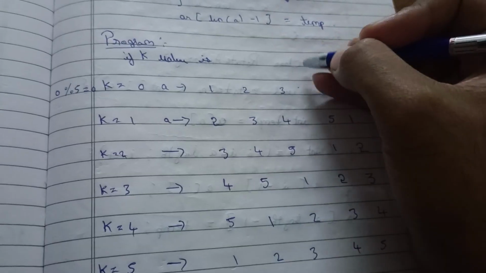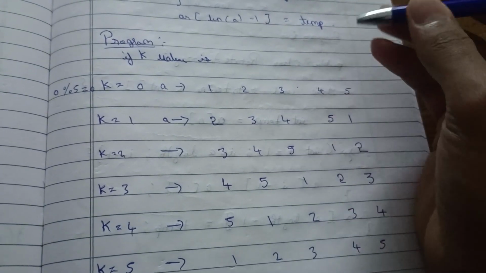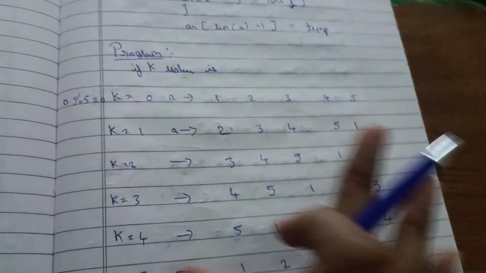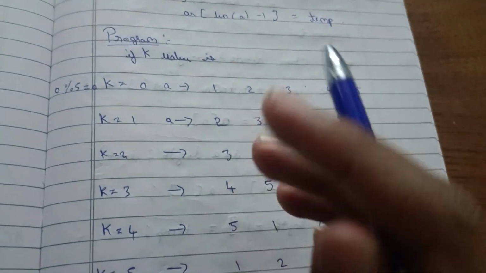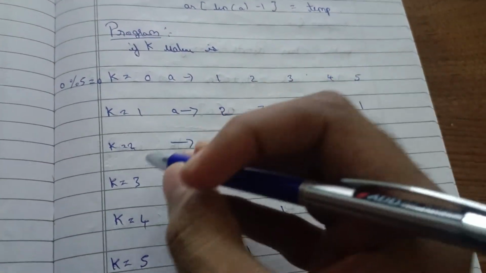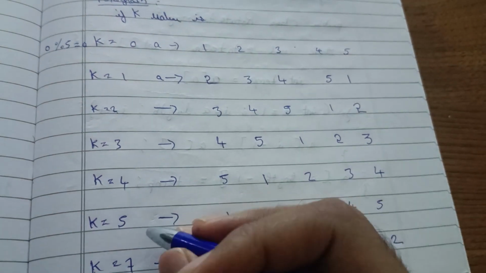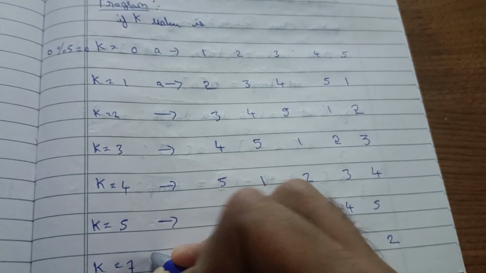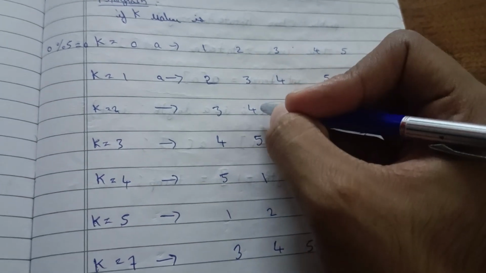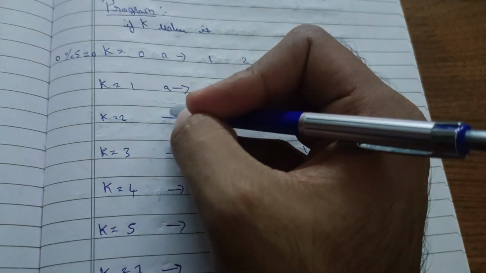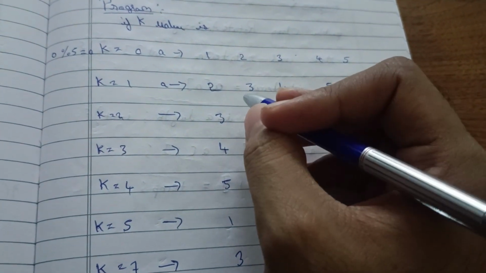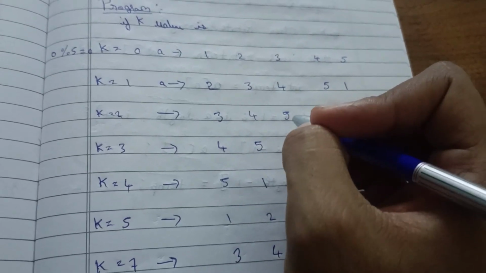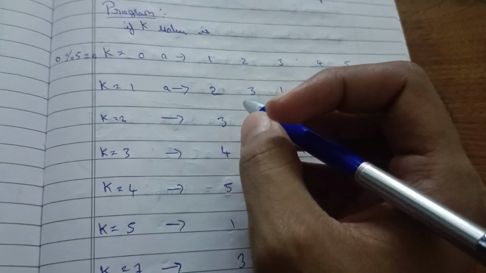that is nothing but k mod length of the array. You can see here k mod length of the array. In this case we have taken the example as 5, which is the length of the array. For the k value, like here it is 7, to get the same output as 2, what we'll do is k mod length of the array, which is 5. 7 mod 5 will give us 2.